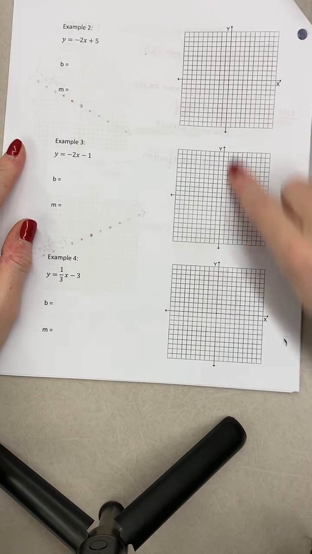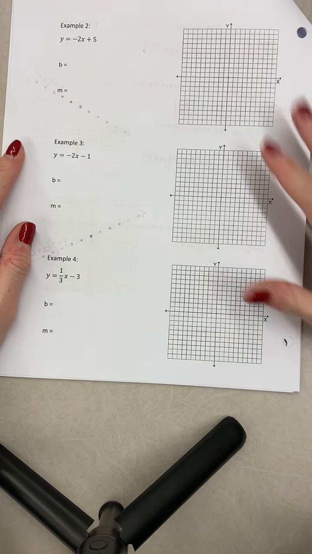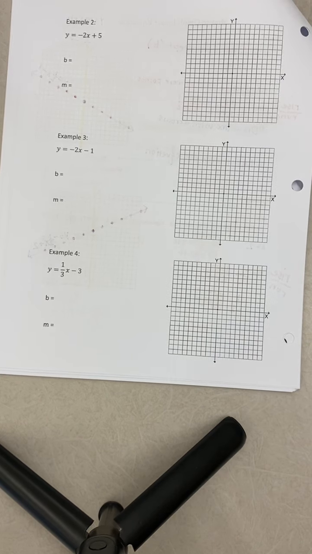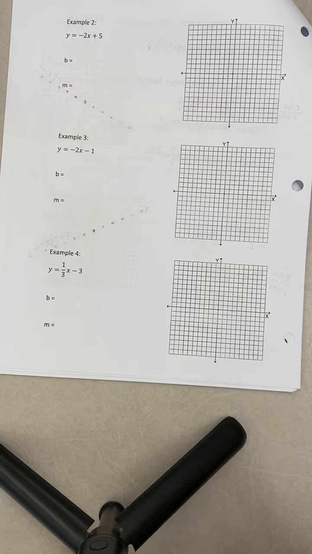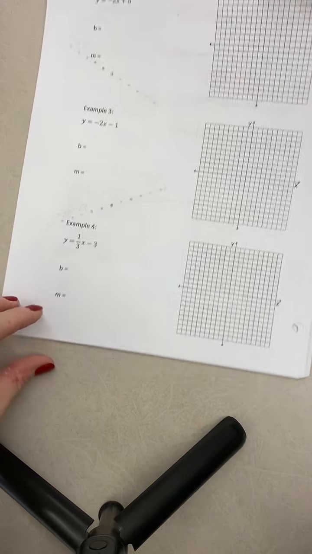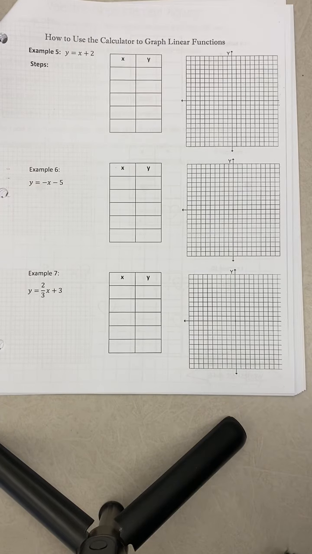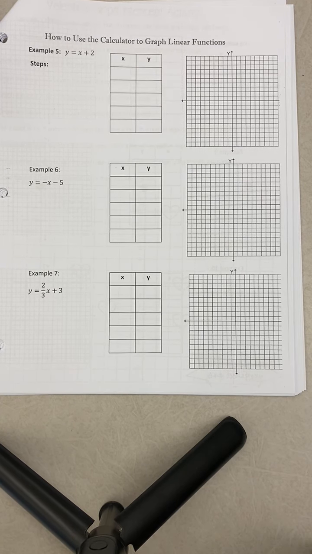So then there's a couple more practice examples that I would like you to take some time to complete. So pause this video and do so. Okay. Now we're going to look at how to use the calculator to graph linear functions.